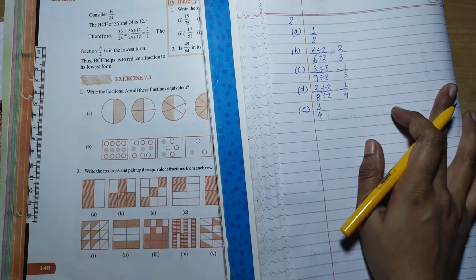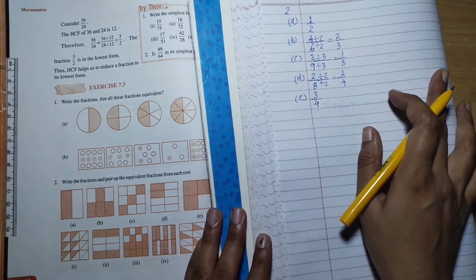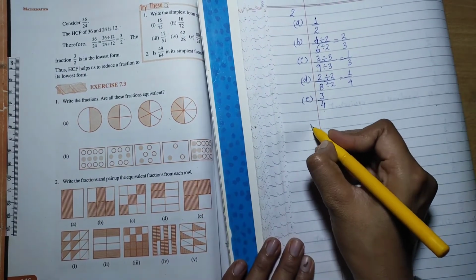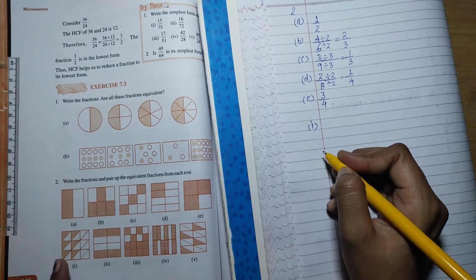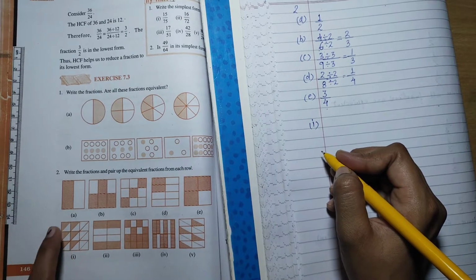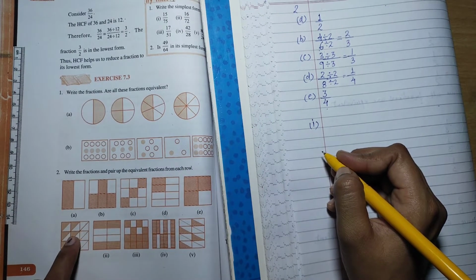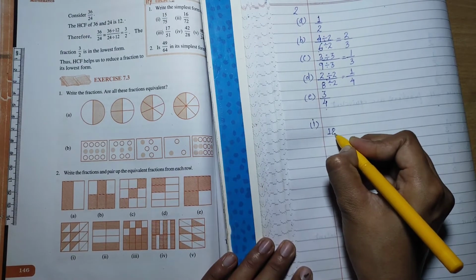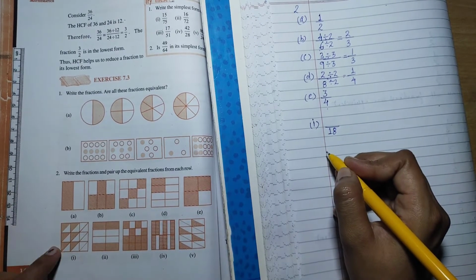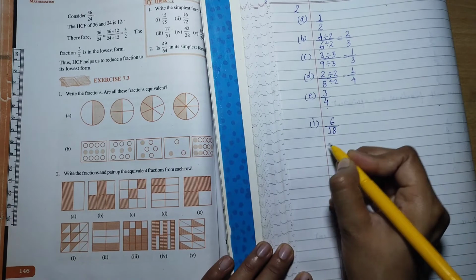Now we will move to the next part. Here also we have to count very carefully because there are many boxes and many divisions given over here. So let us see the first one. 1, 2, 3, 4, 5, 6, 7, 8, 9, 10, 11, 12, 13, 14, 15, 16, 17, 18. 18 are total. How many of them are shaded? 1, 2, 3, 4, 5, 6. 6 are shaded.